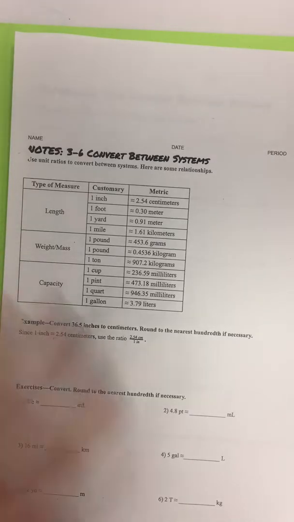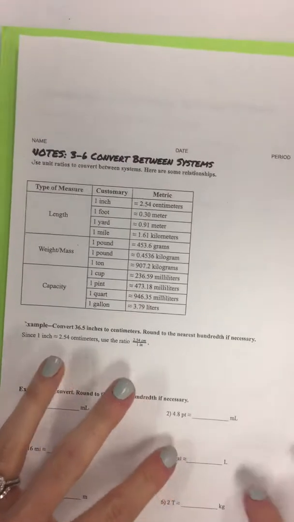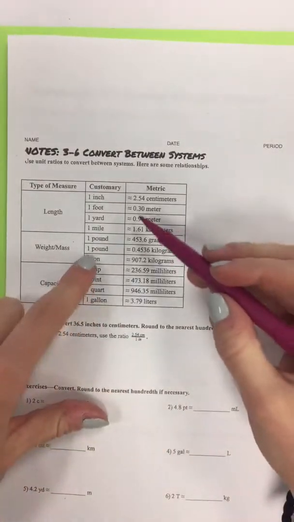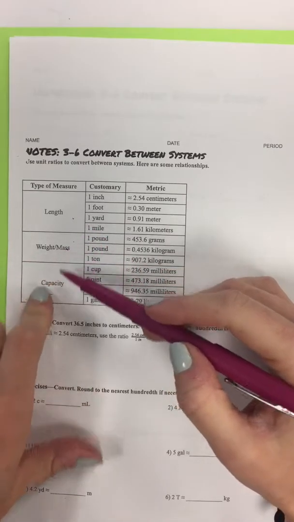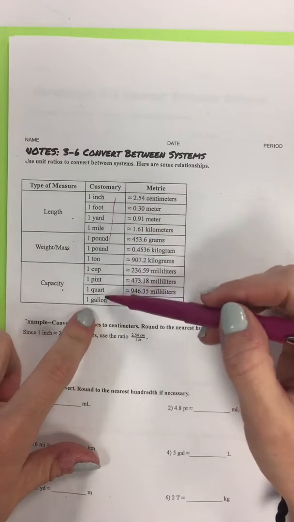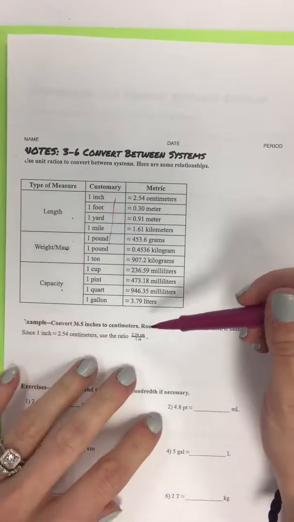The percent change was a lot of dividing. This will be a lot of multiplying. First thing I want you guys to do is look at this top part. We've got the type of measurement: length, weight, capacity, the customary, and then the metric.